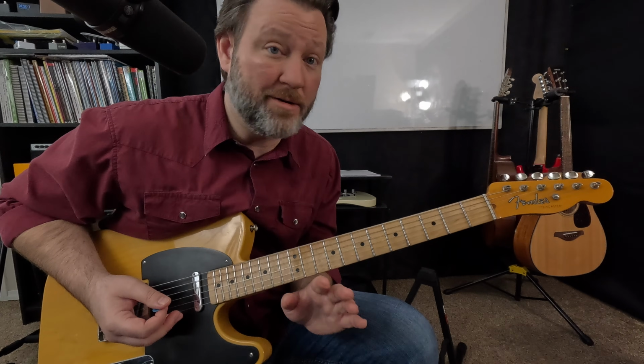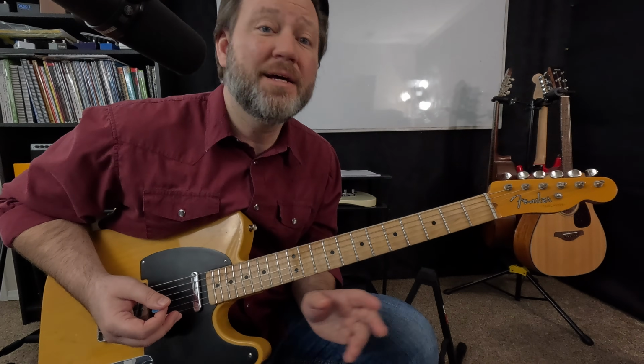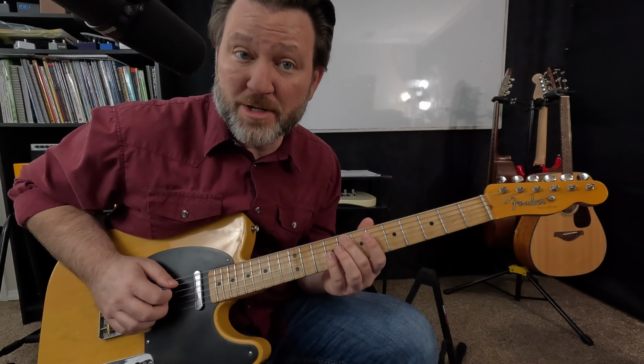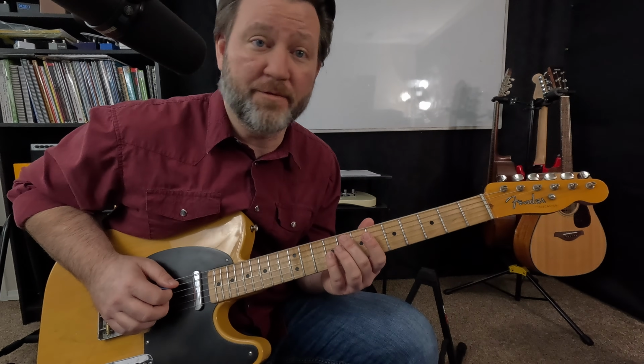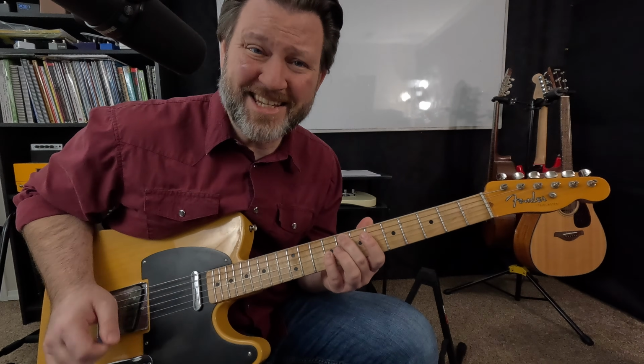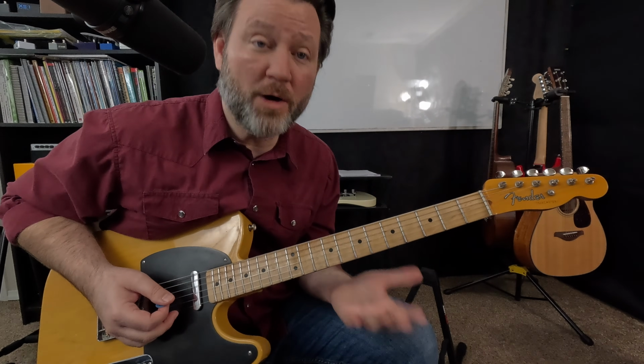There are certain notes that are not going to be acceptable over that. The note F is one. So let me play an F note and the E note in the C major chord. Remember, the third is the most important note of the chord at the same time. You see how that sounds really nasty? We don't want to be doing that.